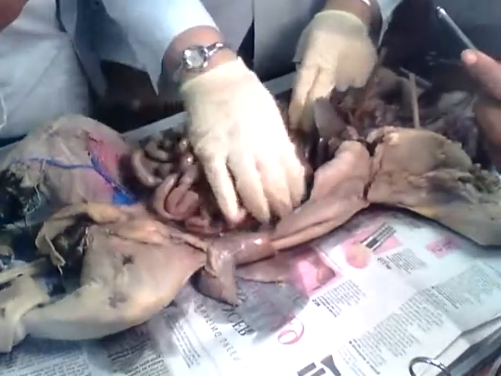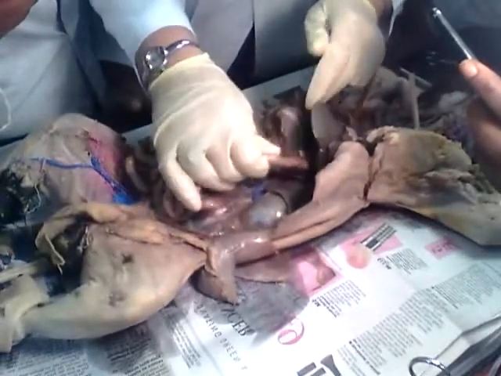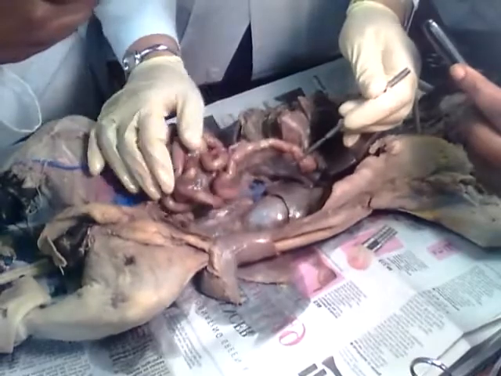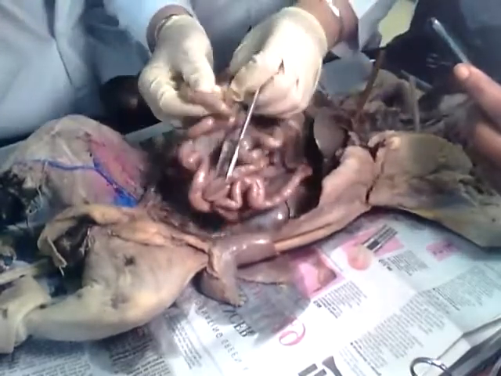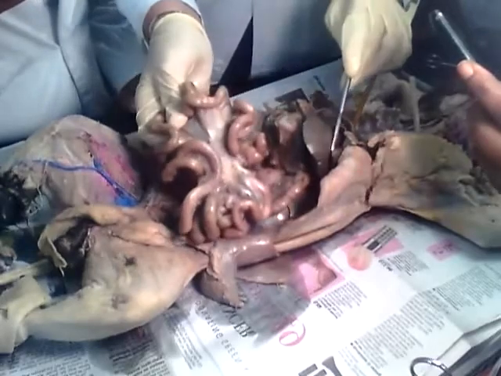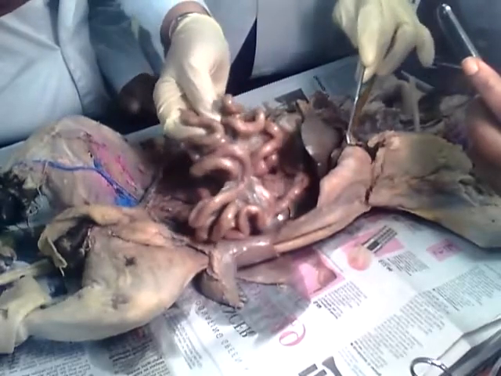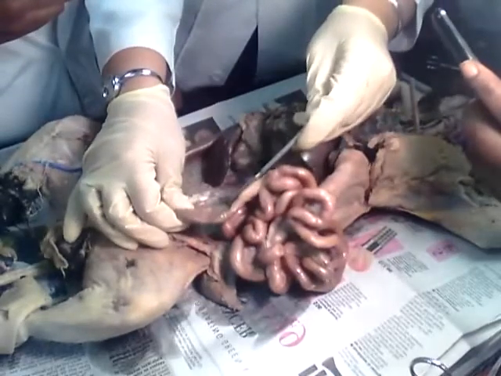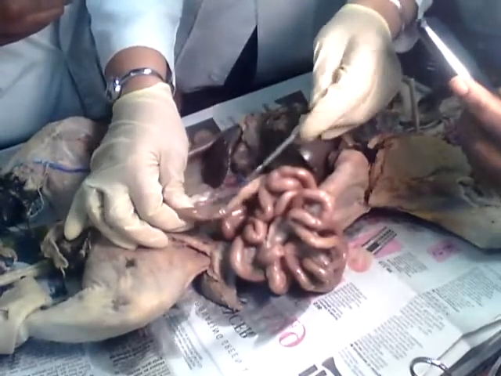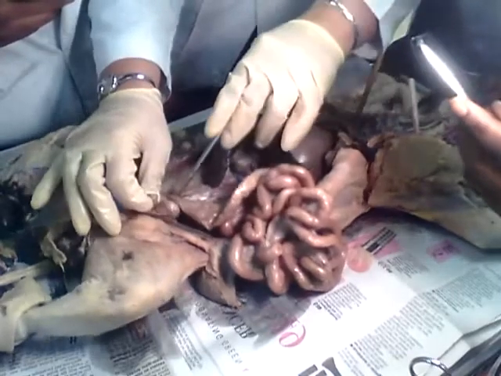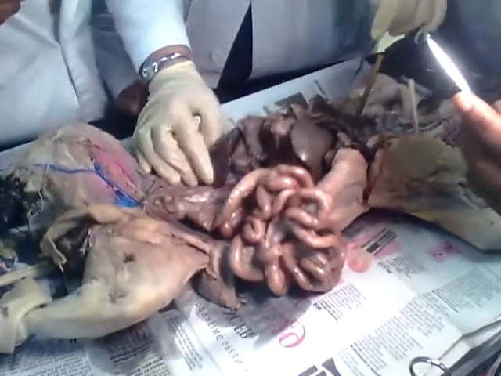Now, here I'm going to encounter a mesentery. What's the name of this mesentery? Mesoduodenum. This we said is the mesentery proper. Are you paying attention, people? Pay attention. And then the mesocolon. Here it is kind of ripped off because we ripped it off for the purpose of dissection. And then the mesorectum. Very good.